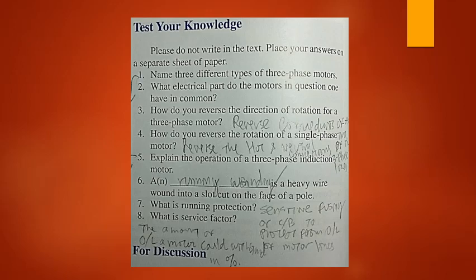Question 2. What electrical part do the motors in question 1 have in common? The answer is that the motors all have a stator and they all have a rotor, regardless of the type. Again, the stator is the stationary windings in a circular pattern in the motor.